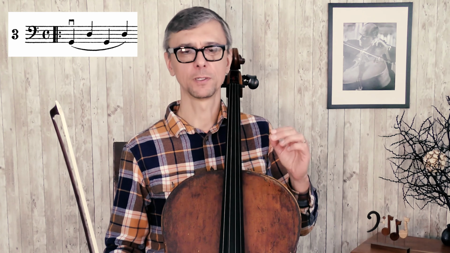By now, you know what the slur is? This line which connects two or more notes. You see it and you play in the same bow direction. And now in exercise number 3, we will play 4 notes per bow. That means you will not be changing the bow until you play all 4 notes.